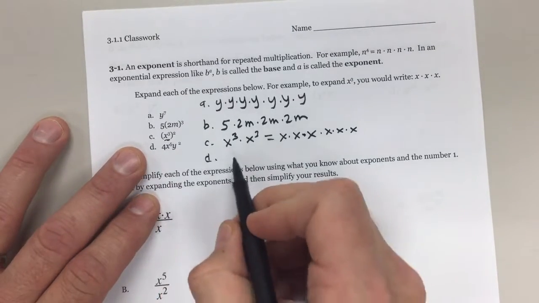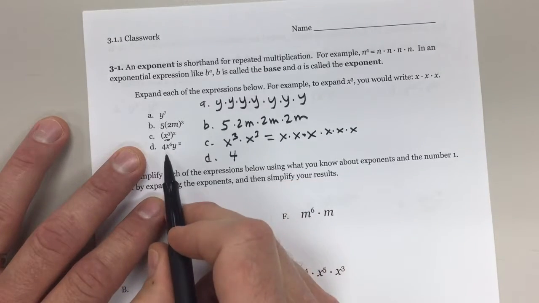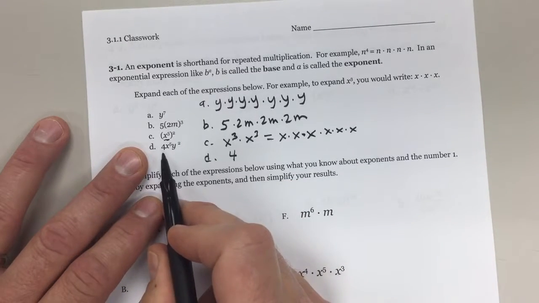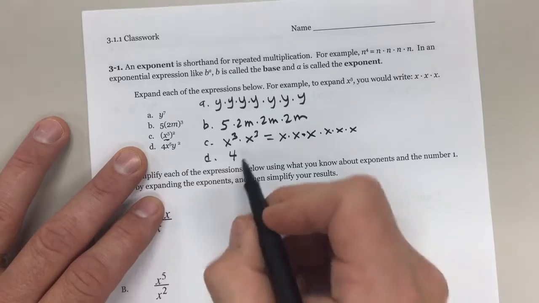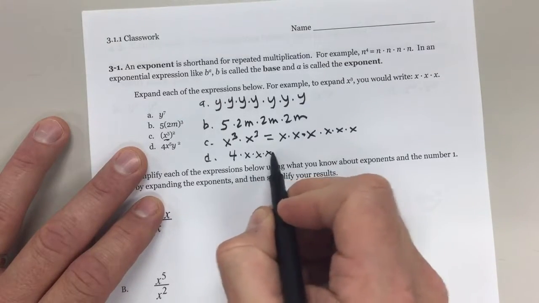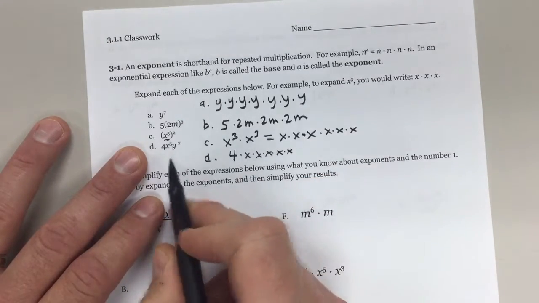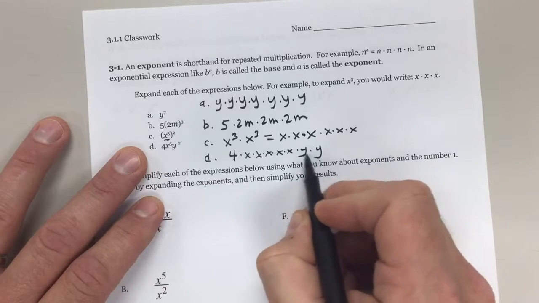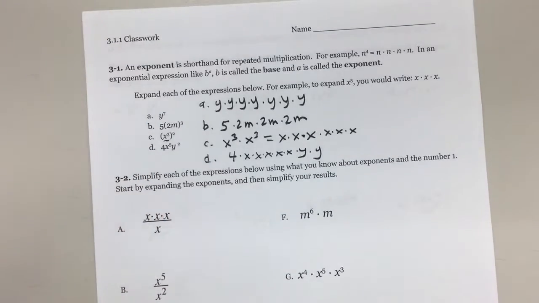Then d, I have 4. No power on the 4 except a 1, so I just leave a 4. And then I have x to the fifth, which is 5 x's. And I have y to the second, which is 2 y's. So you should be able to write an exponent problem in expanded form.